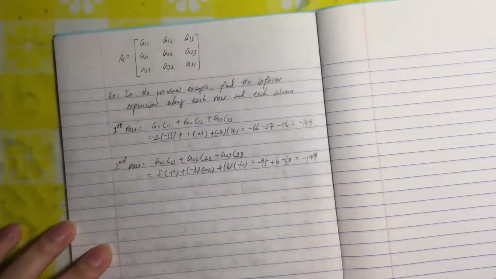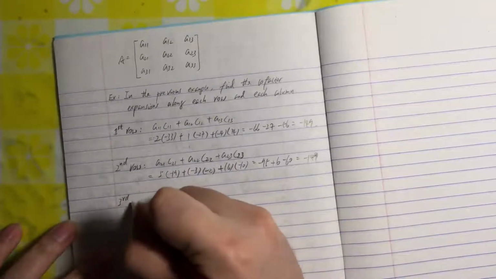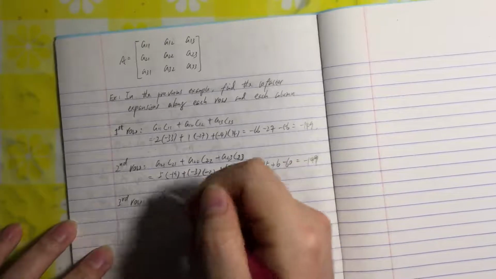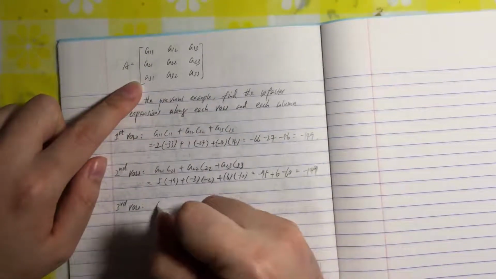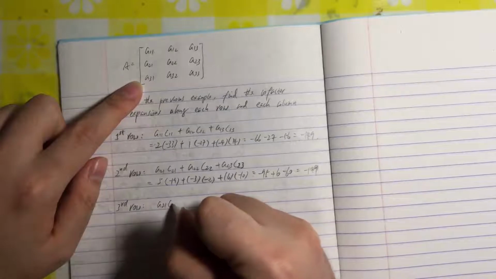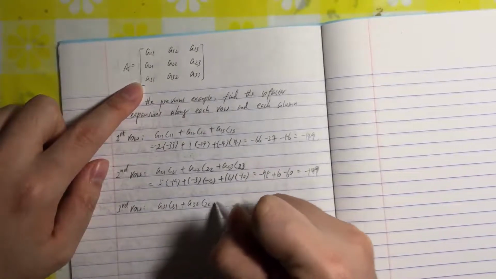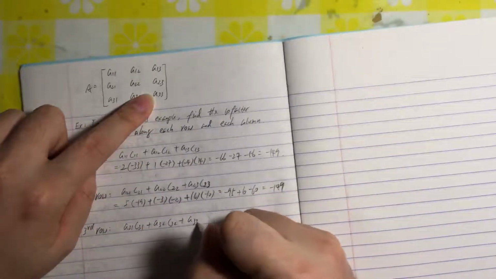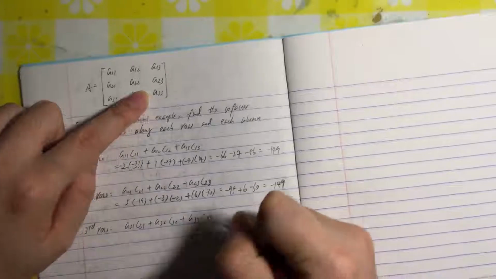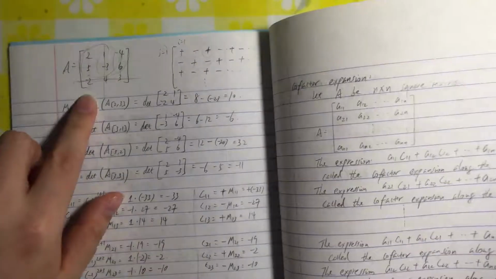Next, find the cofactor expansion around the third row. That's the third row here. The cofactor expansion around the third row is A31 times C31 plus A32 times C32 plus A33 times C33. Then plug in numbers. A31 is negative 2.